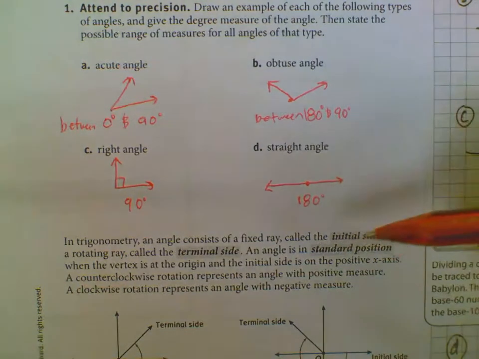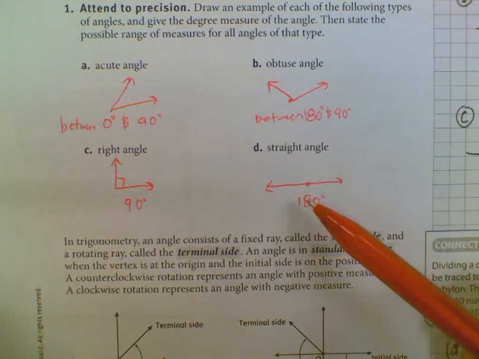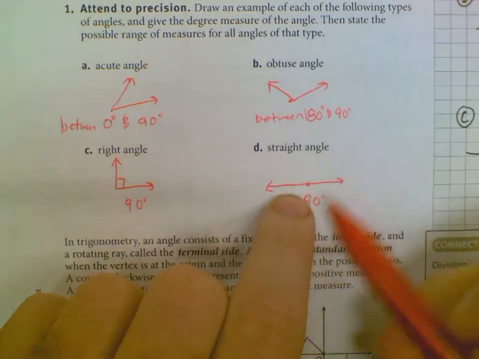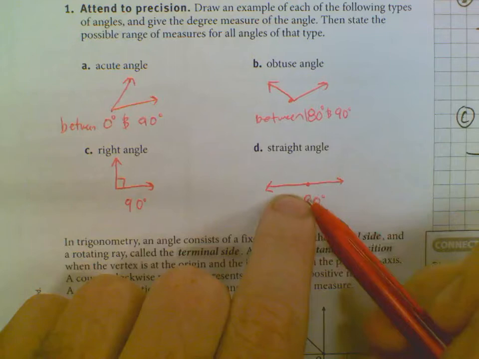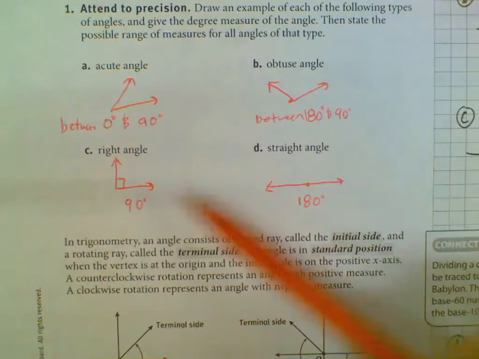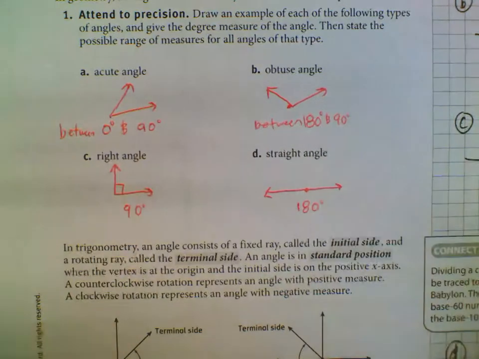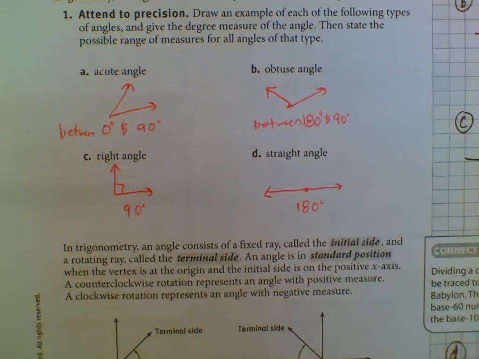So I could go bigger than 180, but think about it. As soon as I go bigger than 180, if I folded this down, it would just create an acute angle on the other side. Or an obtuse angle, I should say. So we should just go ahead and start thinking about things between 0 and 180. That's what we're going to be doing. That's what we're going to be using. So if you understand this, you're already off to a great start.